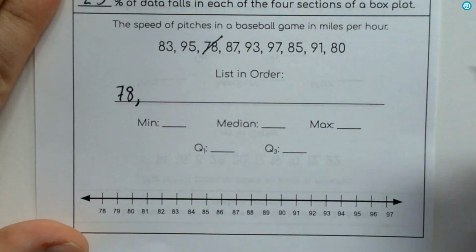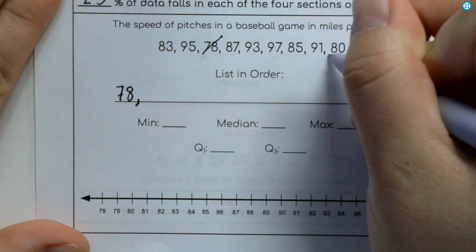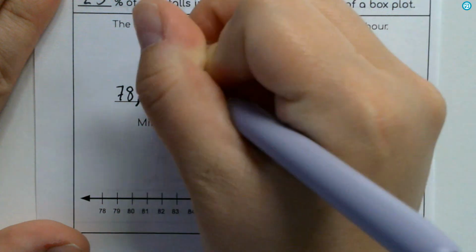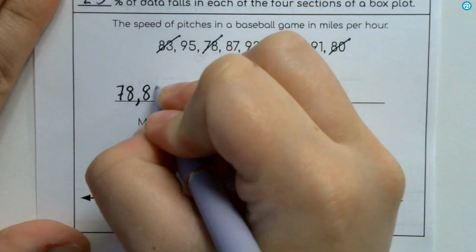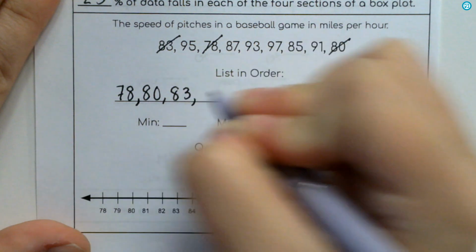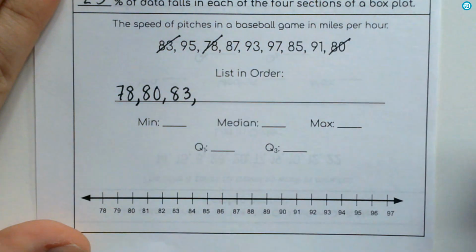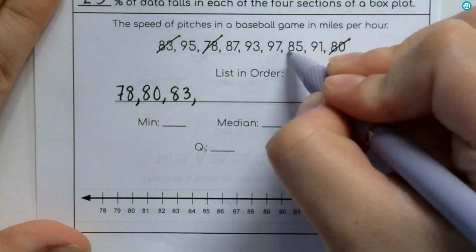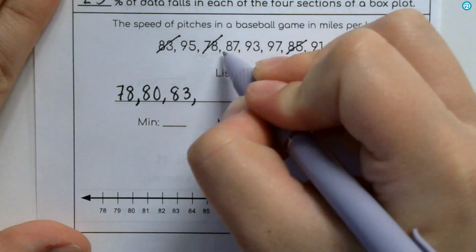and I've got 80 and 83. And then I think I have 85 and 87.